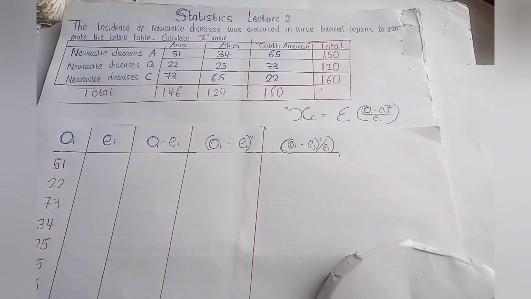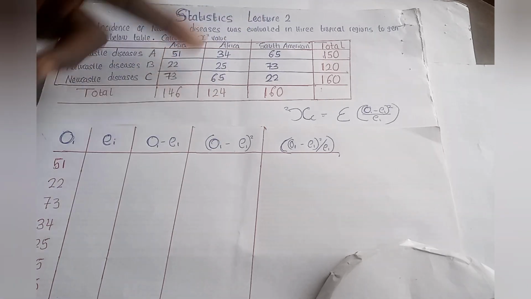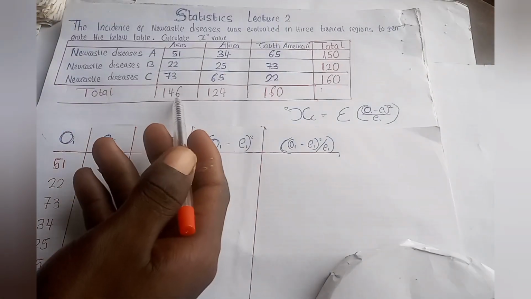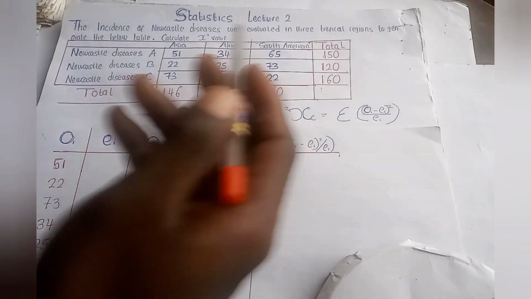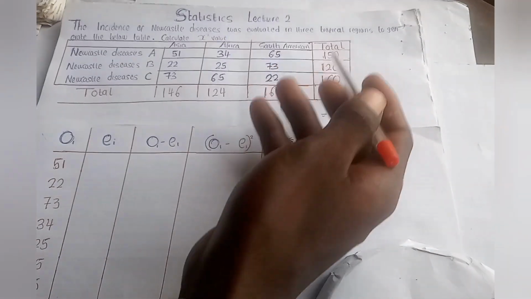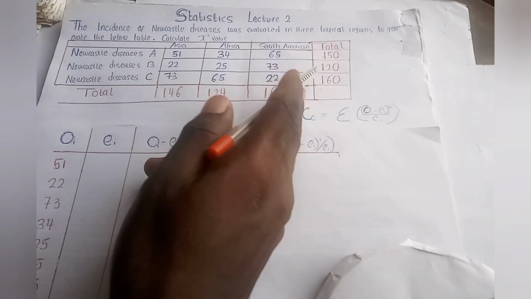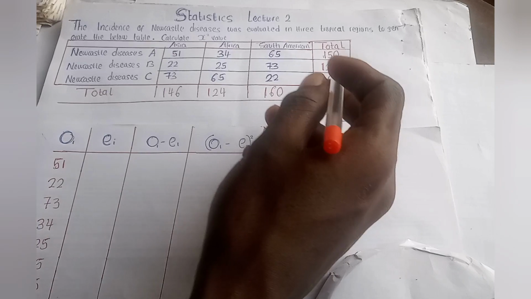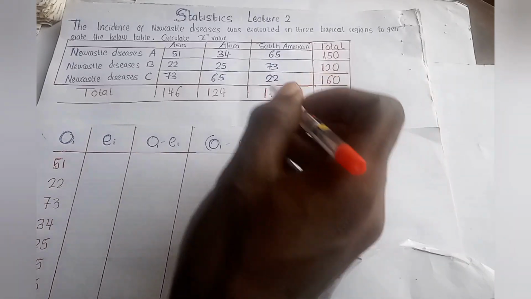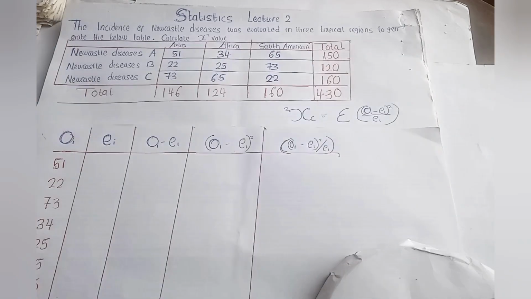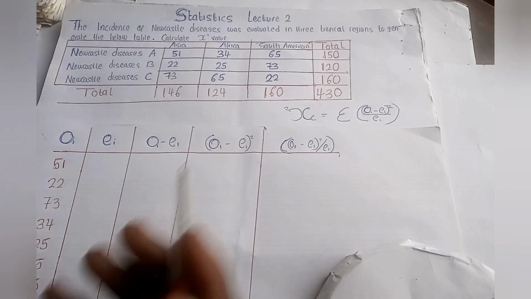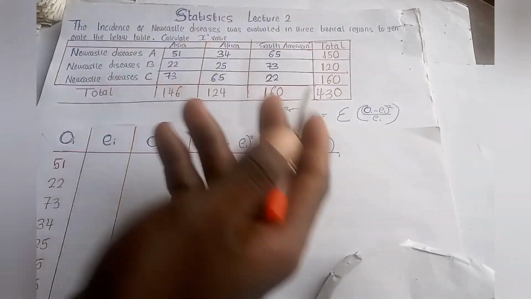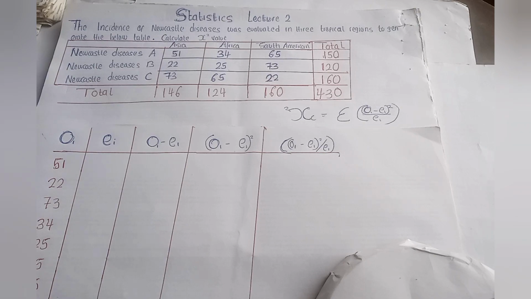So I have my column total and then row total. So I want to get total here. I can either add these three and get this, or I can add these three and get it. So let's add 150 plus 120 plus 160. I'm going to be having 430. So in order to check, maybe this is correct, you can also add this. It must give us the same value, which is 430. So I've already calculated my total.